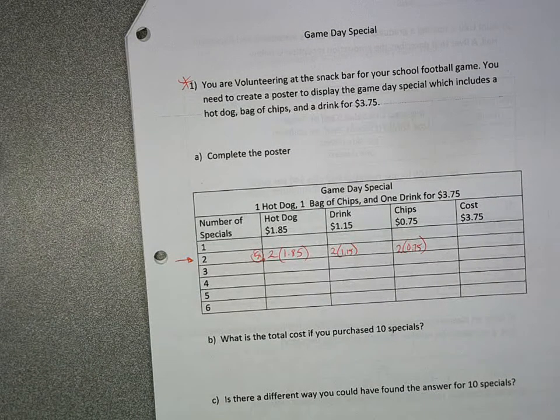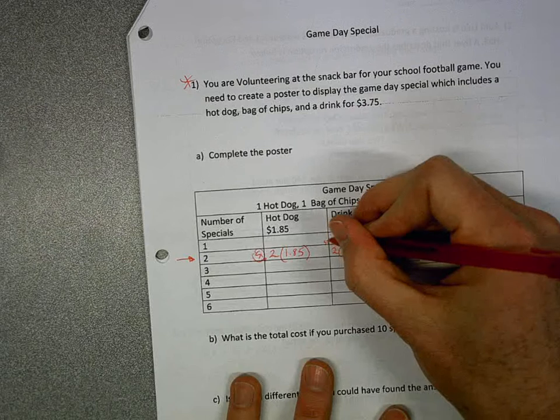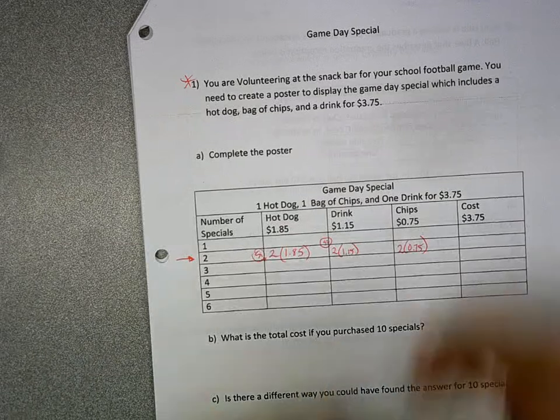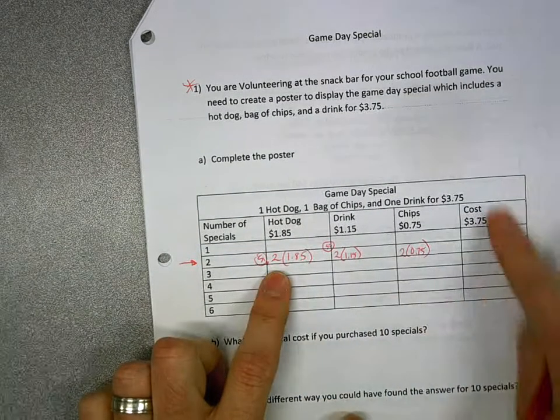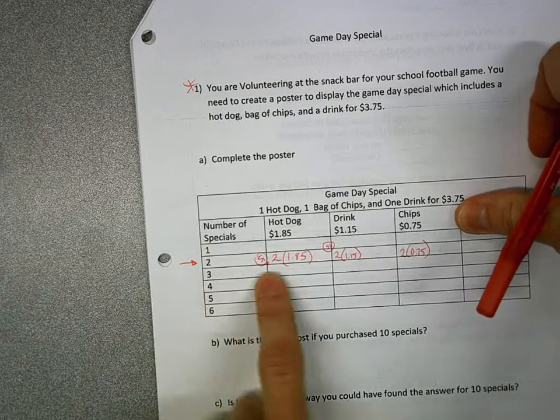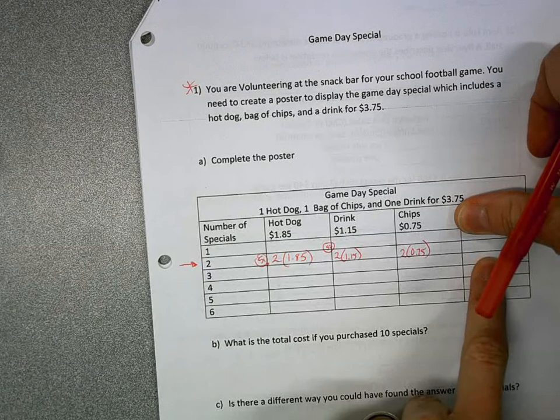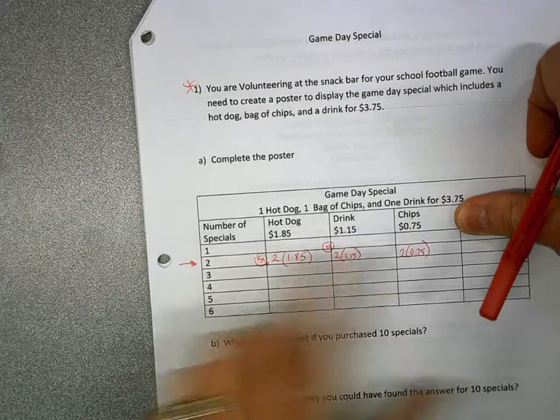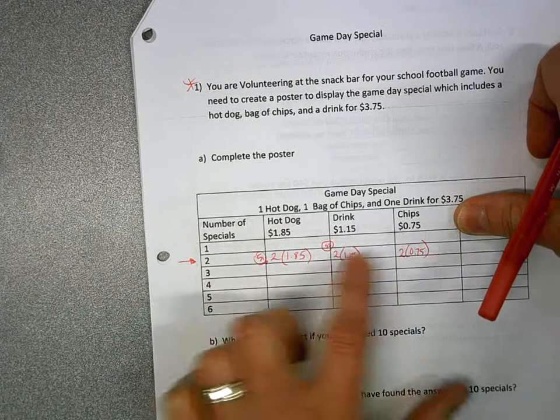Okay, step 2. Here's what they want you to do. You're creating an expression. If I needed to find out the total cost of all 3 of these put together, what would I do with these 3 here? I would add them, and that's what step 2 is.